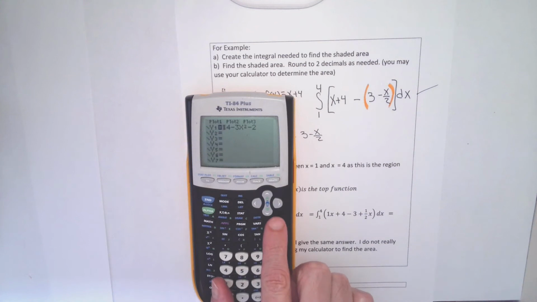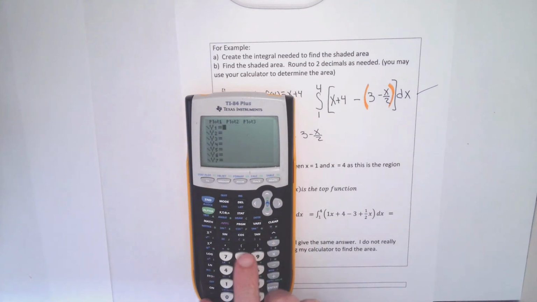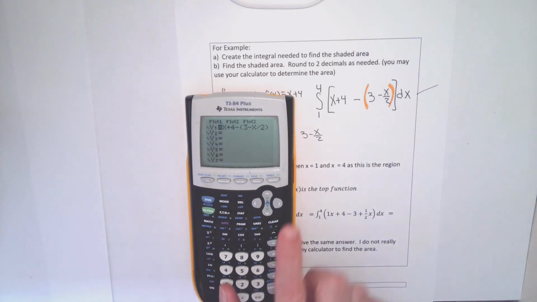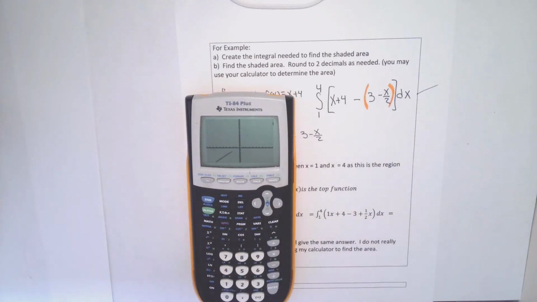So make a new y equals. It's got to be x plus 4 minus parentheses. The second function has to go in parentheses if it's a binomial. Minus, 3 minus x over 2. That's my function. Don't necessarily care what the graph looks like. It's not going to look anything like the original picture because I'm netting out the subtracting.